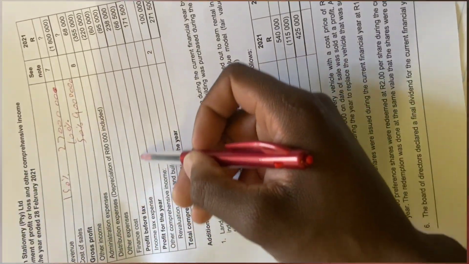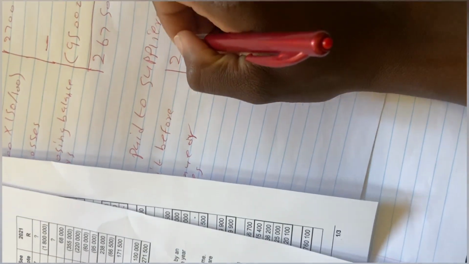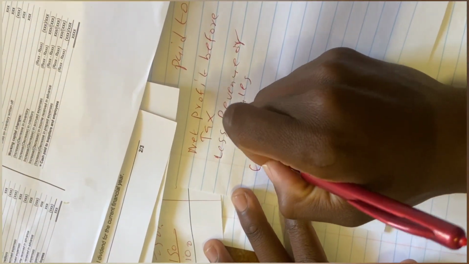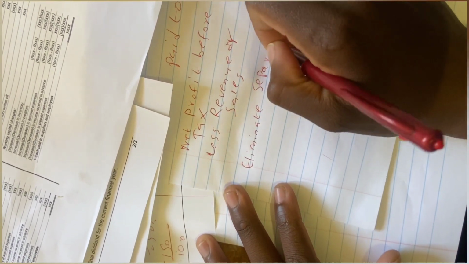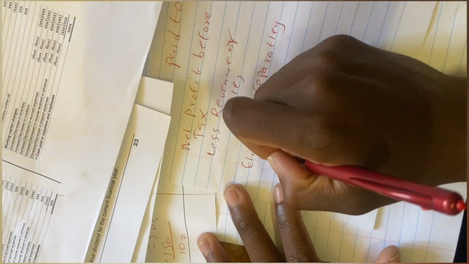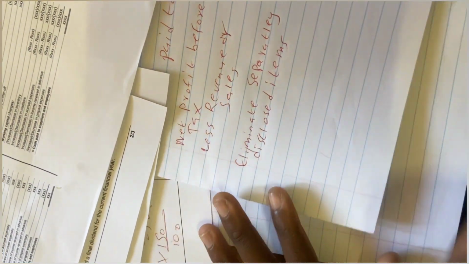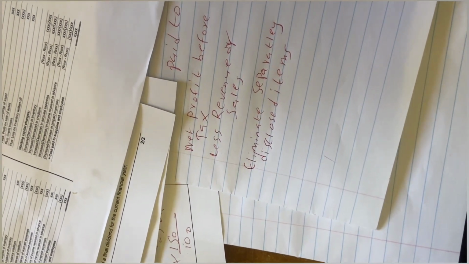There it is. We have net profit before tax of 238,000. We're going to write it here, 238,000. From there, we eliminate separately disclosed items. On this part, we focus on interest received or interest paid or dividend income.